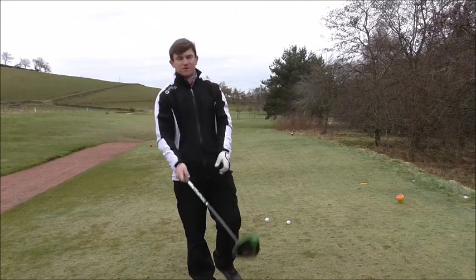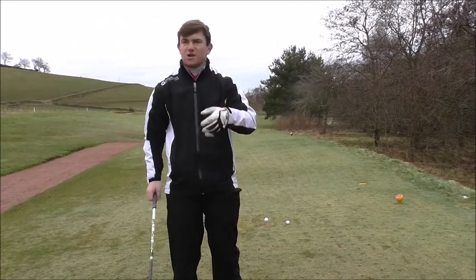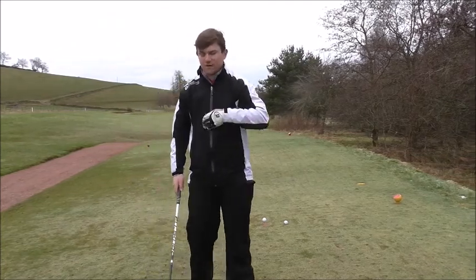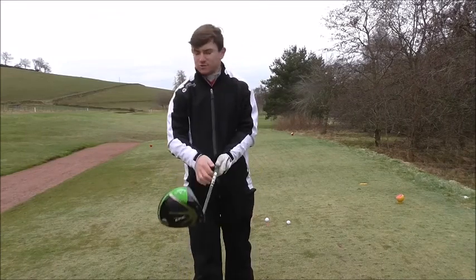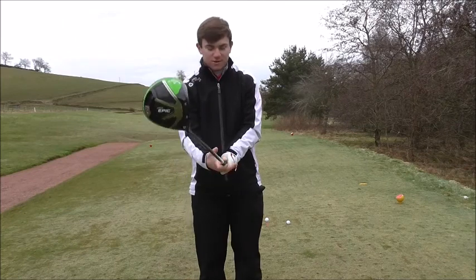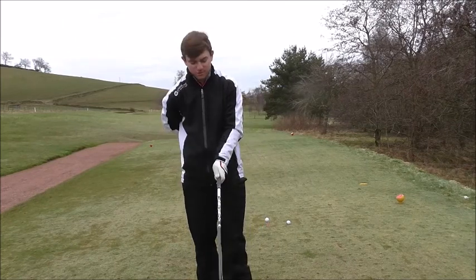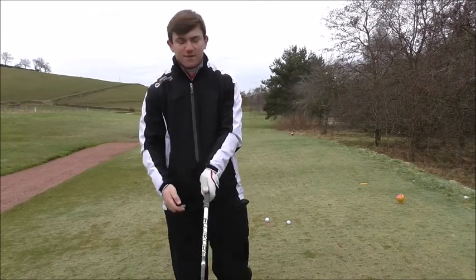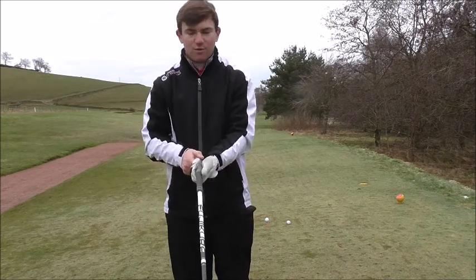So starting with a slice, what causes a slice? The club face is open, and that relates back to a weak grip. Sorry, that's just the far next to the fifth tee. I'll try and do as best as I can to make sure you can hear it and I'm as clear as possible. So if I come to the camera, people who slice the golf ball have too weak a grip.